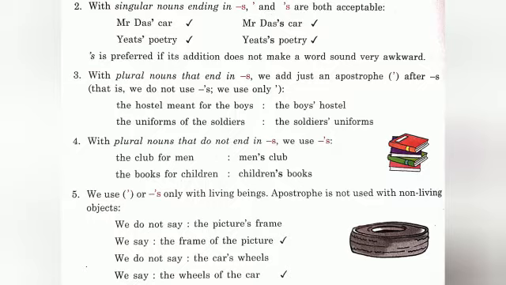Third point, with plural nouns that end in s, we add just an apostrophe after s. That is, we do not use s, we use only apostrophe. अगर कोई नाउन s पे एंड होता है तो हम सिर्फ apostrophe लगाते हैं, एस नहीं लगाते. जैसे कि द हॉस्टल फॉर द बॉयज़, तो हम क्या लिखेंगे, बॉयज़ हॉस्टल, यानी कि बॉयज़ के बाद अपोस्ट्रोफी लगाएंगे, एस नहीं लगाएंगे. द यूनिफॉर्म्स ऑफ द सोल्जर्स, सोल्जर्स यूनिफॉर्म्स.